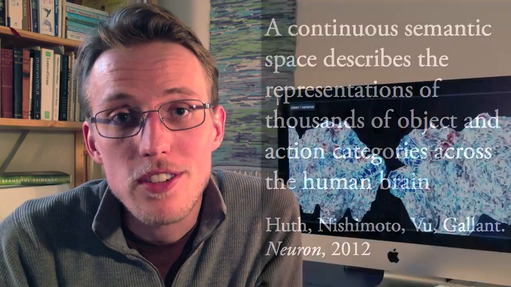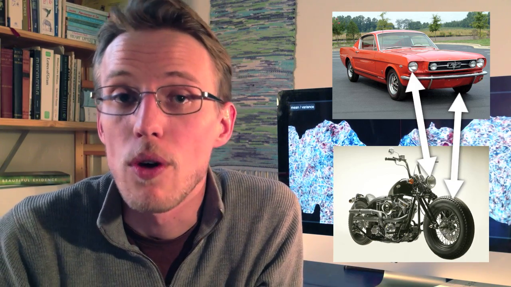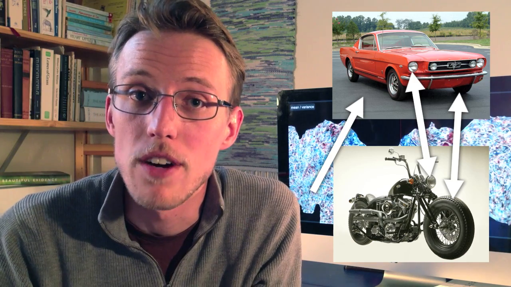When you look around the world, your brain is busily recognizing and categorizing everything that you see. So we presume that different categories of things are represented differently in the brain, but that doesn't mean that they're represented in completely different ways. Take cars and motorcycles, for example. They share a lot of features. They both have wheels, they both have headlights, they both go on roads, they fulfill pretty much the same functions. So you might think that they're represented pretty similarly in the brain.